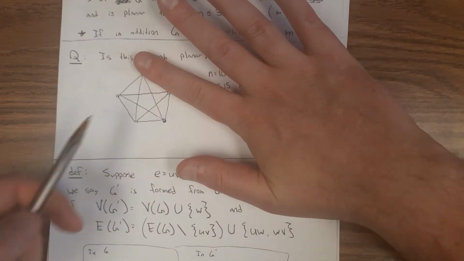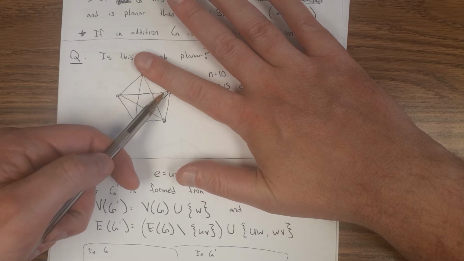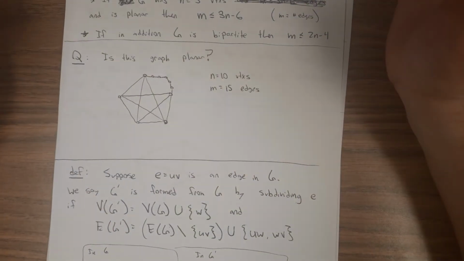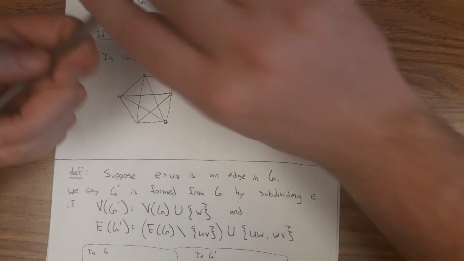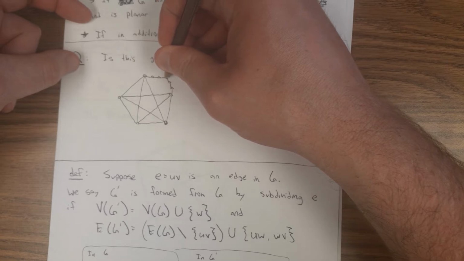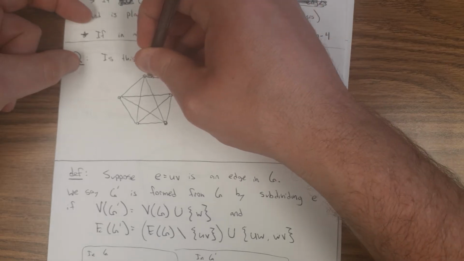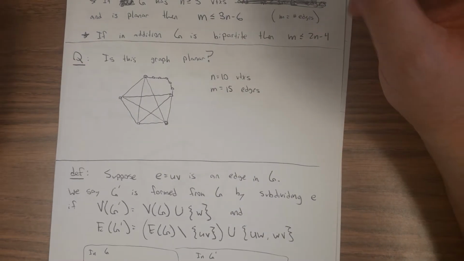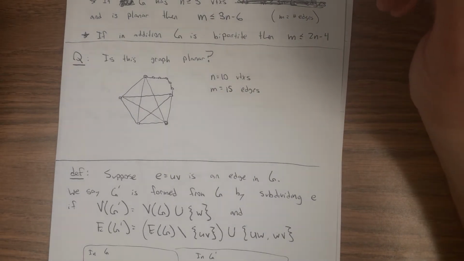K5 would be if I just had an edge directly from here to here. I wouldn't have these extra vertices, and that's what K5 would look like. But instead of that, I have this long path. It's like 1, 2, 3, 4, 5, 6 vertices on the way from here to here. And that's what this graph is.